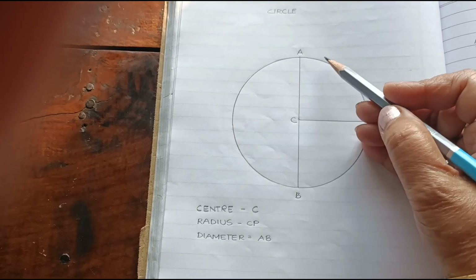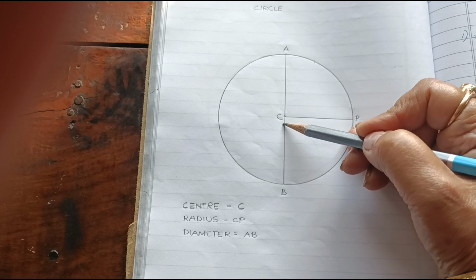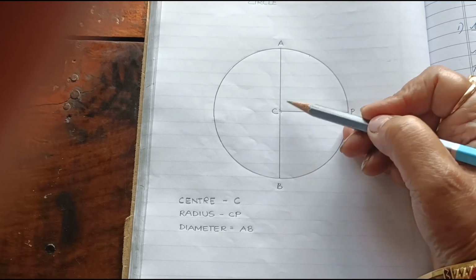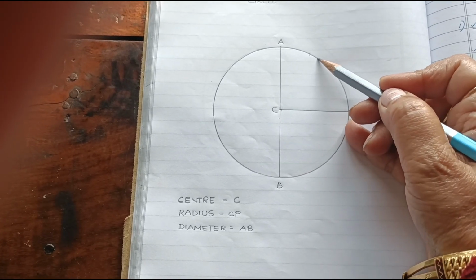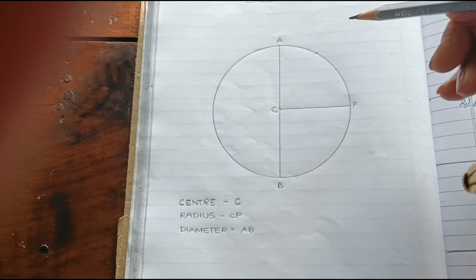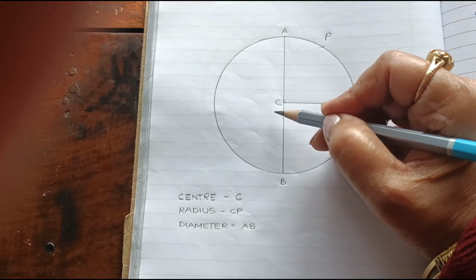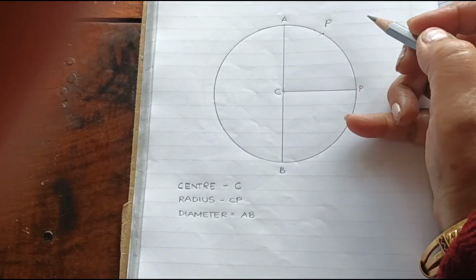Now we are talking about this circumference. If you take any point on the circumference, the distance from the center to any point on the circumference will be the same. If I take a point over here and I name it P, and if I were to join this, I will get CP.